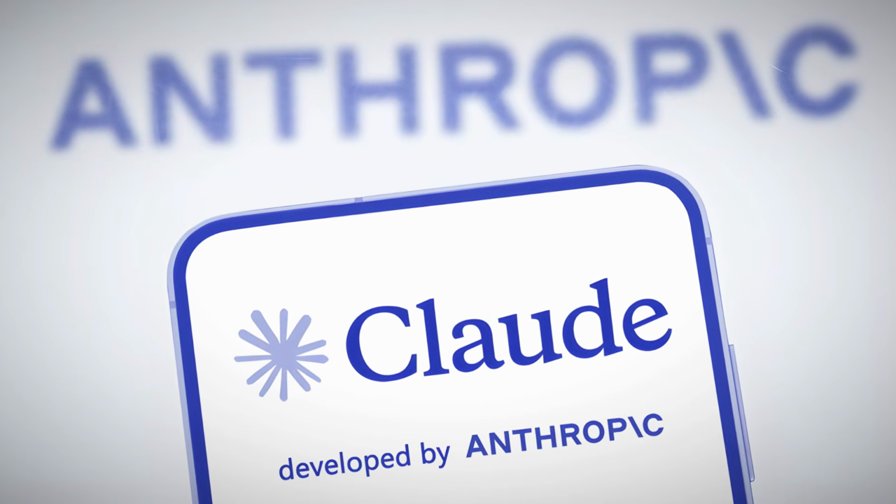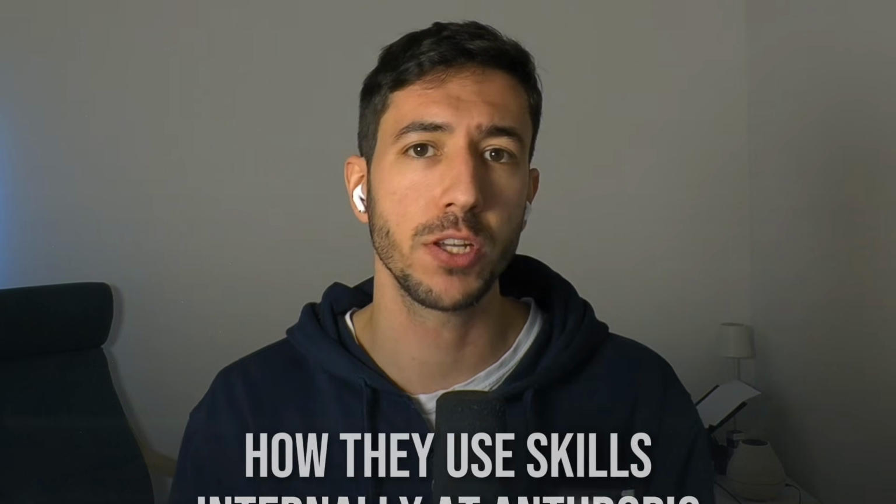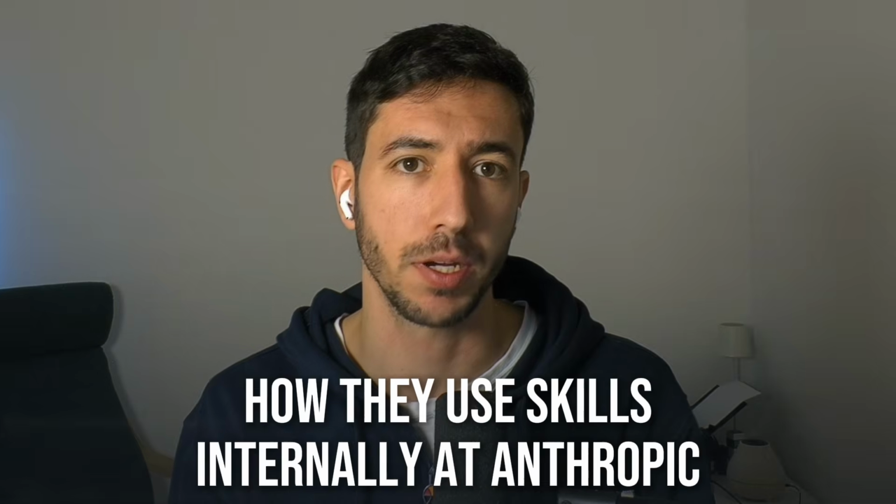The creators of Claude Code just released a full guide on how they use skills internally at Anthropic. This guide, however, is built only by developers. So I took the categories that were presented and translated those into the 6 categories of skills that every single business owner needs to use when building their own Claude Code business OS. With that said, let me show you those categories.